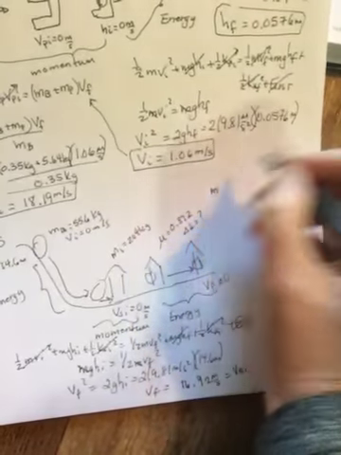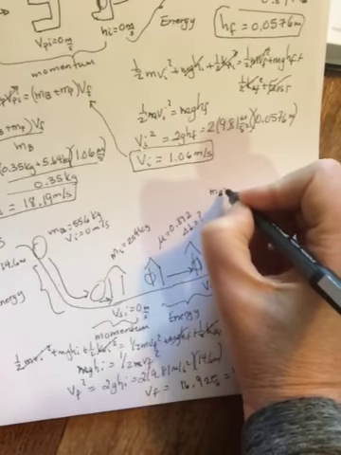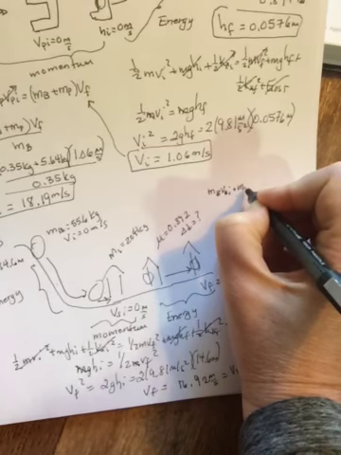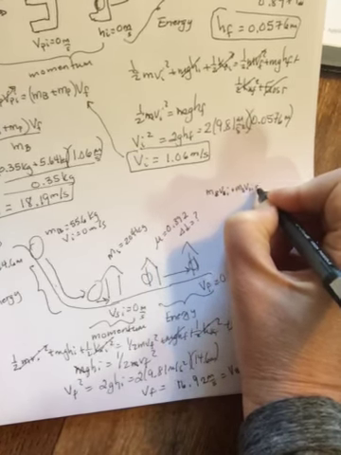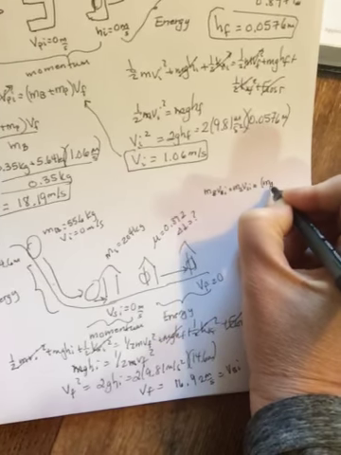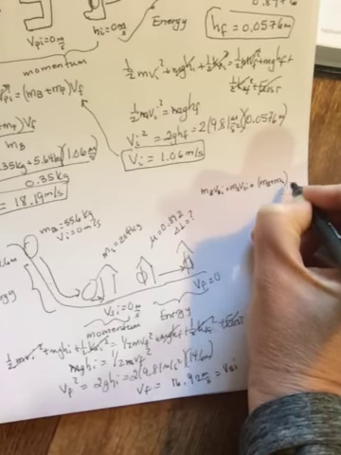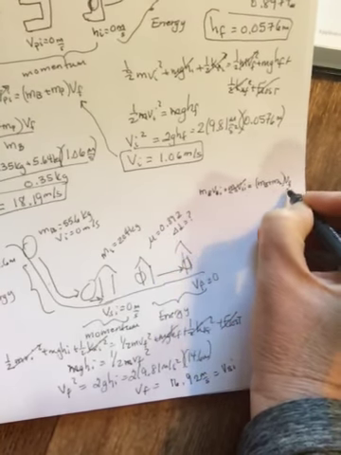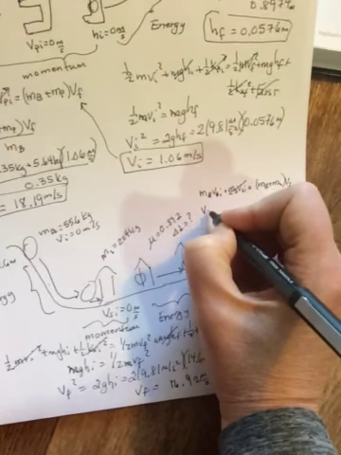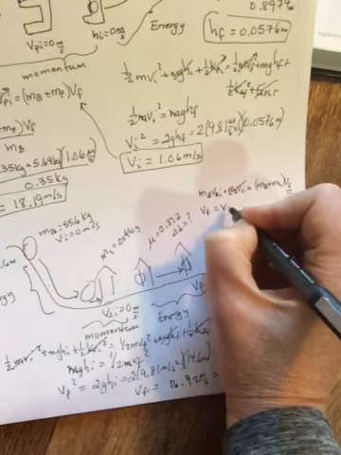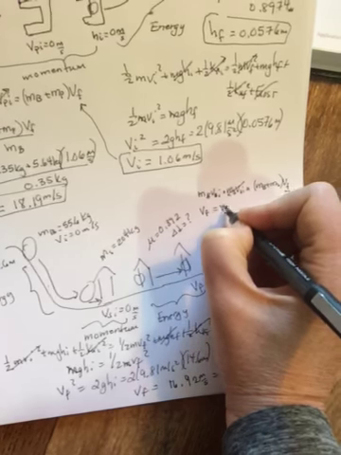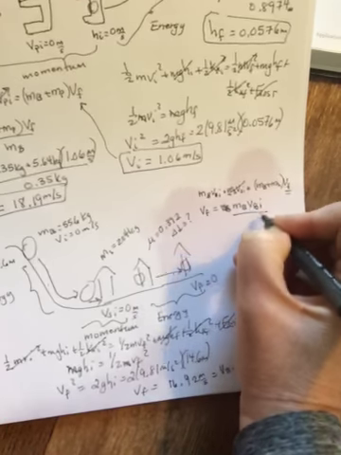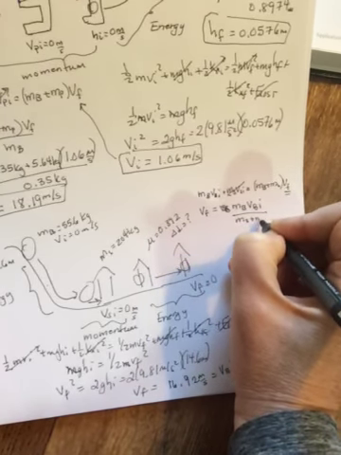So for our momentum piece, it's going to be m of the boulder, v of the boulder initial, plus m of the shack, v of the shack initial. It's going to equal m of the boulder plus m of the shack, v final. The shack's not moving initially, and we want the final velocity of the shack and boulder together, so divide both sides by the two masses. So m of the boulder, v of the boulder initial, divided by m of the shack plus m of the boulder.